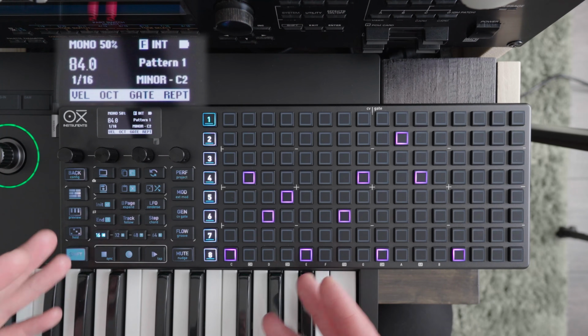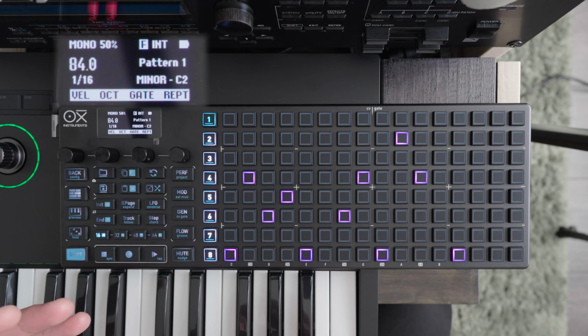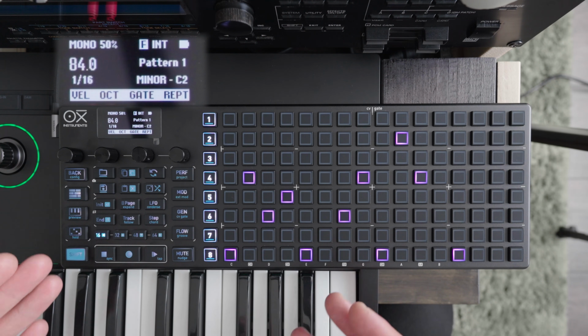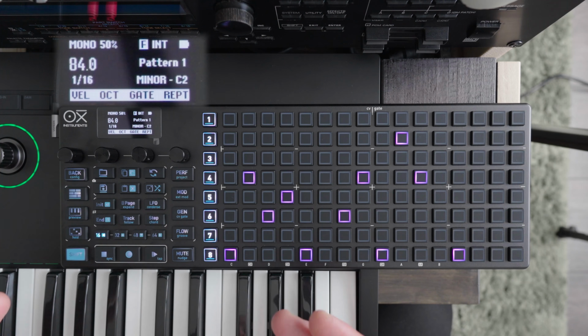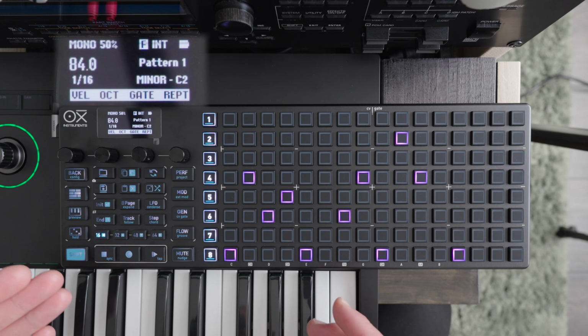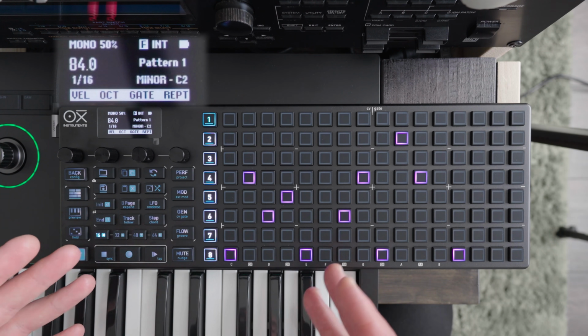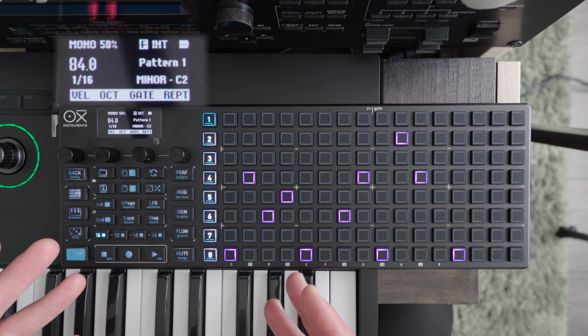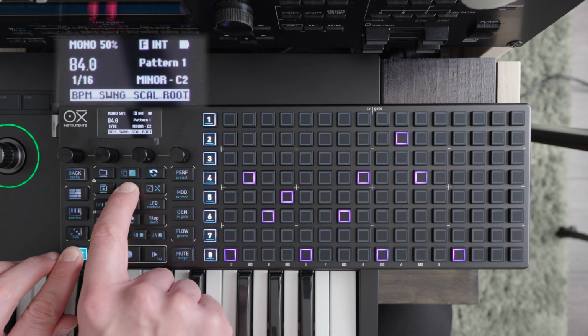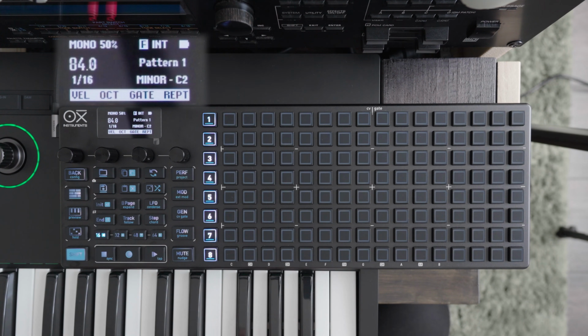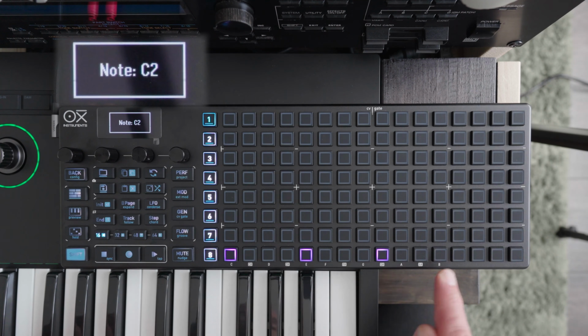And basically flow can be assigned to several different parameters that have probability settings. So for example, the new repetition engine in the Oxi One MkII can be triggered with flow. So now I will clear the pattern and we'll make a new one.